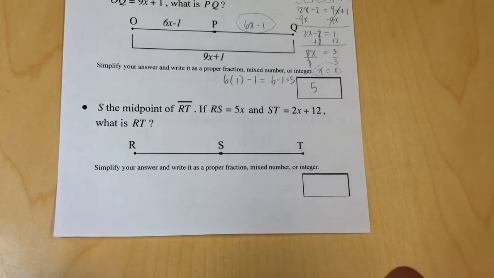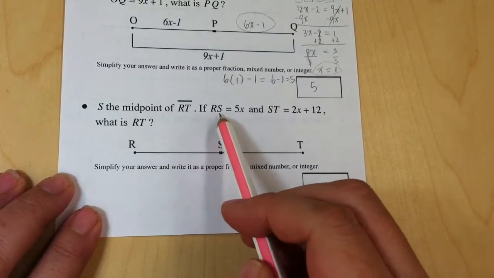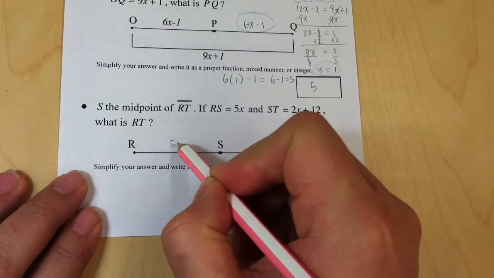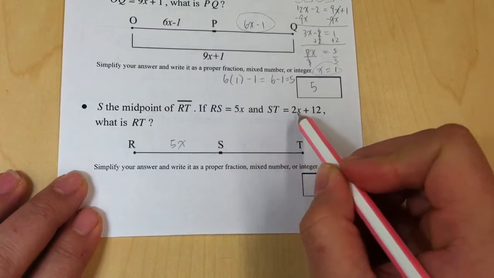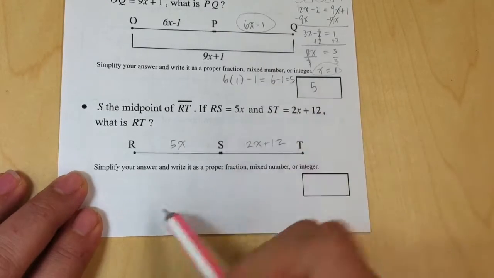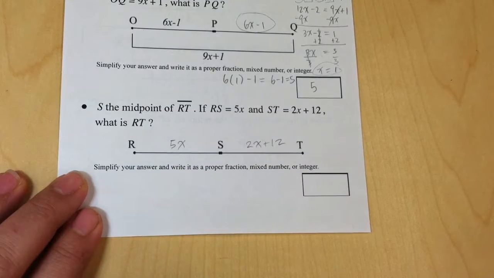Here's the last example for this page. S is the midpoint of RT if RS equals 5x. So I'm going to label here 5x, and ST equals 2x plus 12. 2x plus 12. What is RT? So I want the total distance.